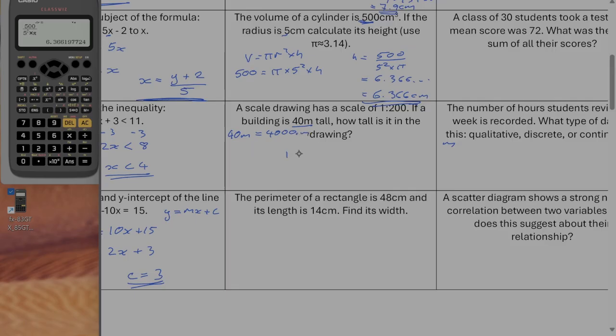So if we're using a scale of 1 to 200, if I'm looking at 4,000, let's just double check that though. So divided by 200 is going to be 20, so it would be 20 centimeters.